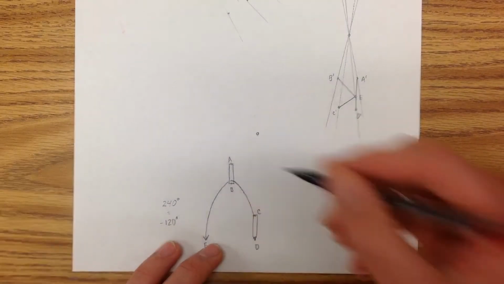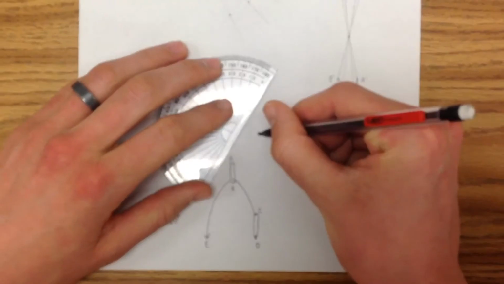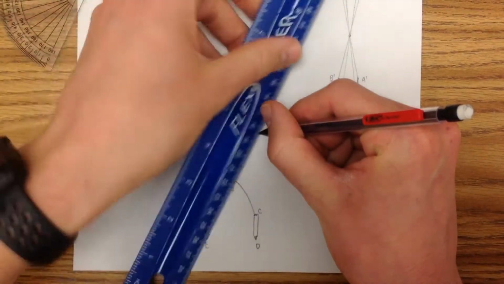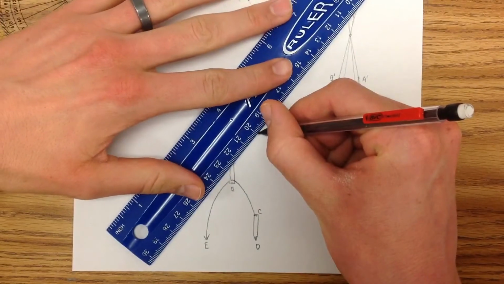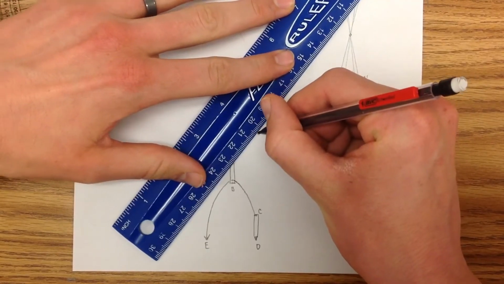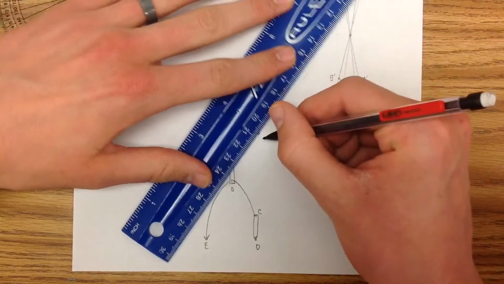And I'll just make those a little bit above it. That'll be all right. So, again, just like we did before, I'll use my ruler. Draw a light line through all of these. Good enough.